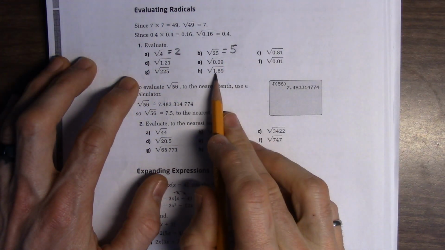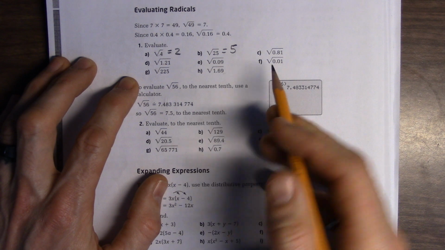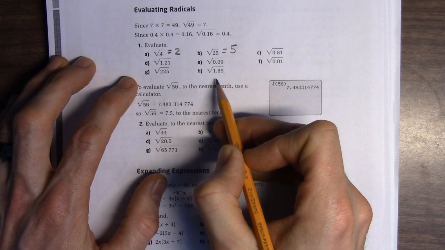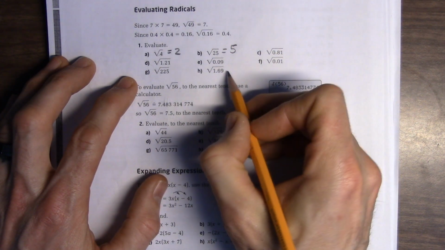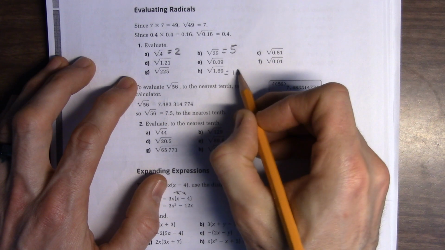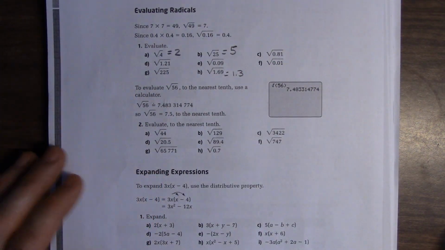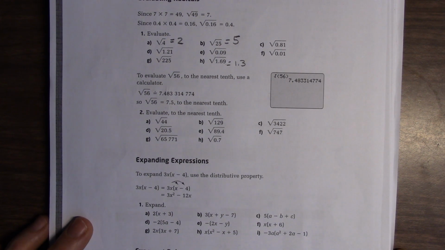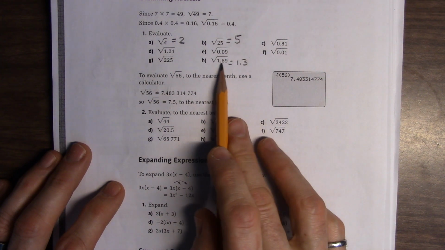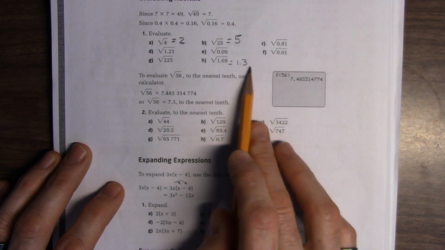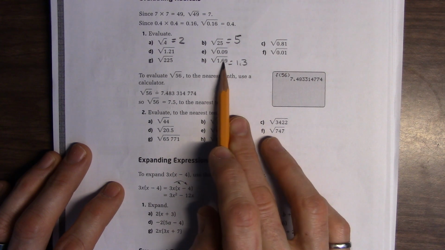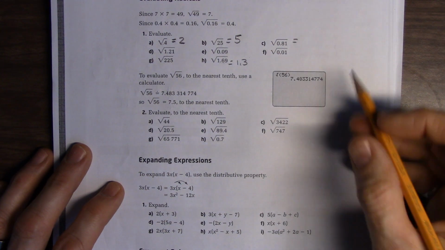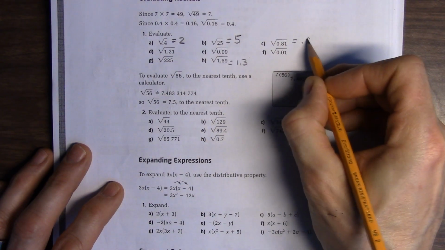Okay, I think 1.69 would be, I think 13 times 13 is 169, is that right? Somebody do that on their calculator? So I believe the square root of 1.69 would be 1.3, right? Okay, so you see how I did that? I want to know what 169 is. I know 13 times 13 is 169. The decimal was there, so I did 1.3. All right?